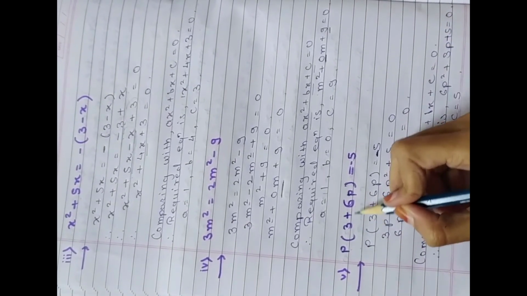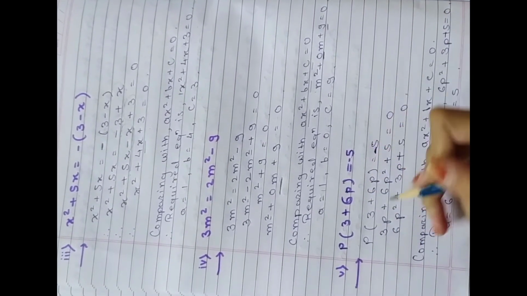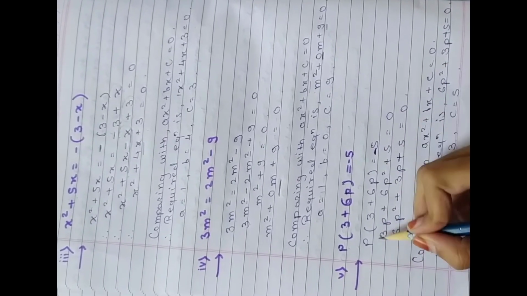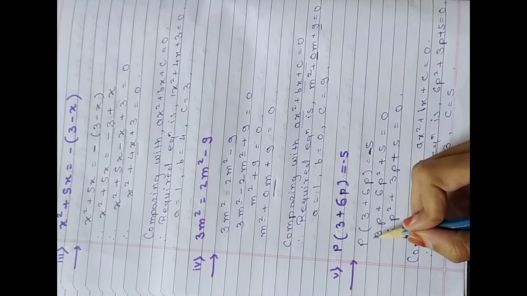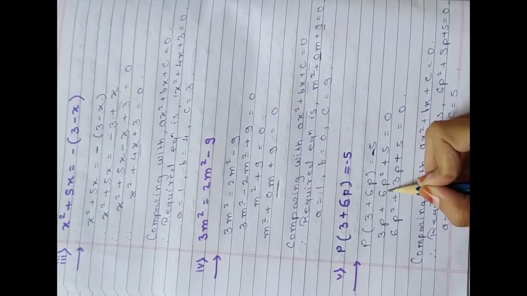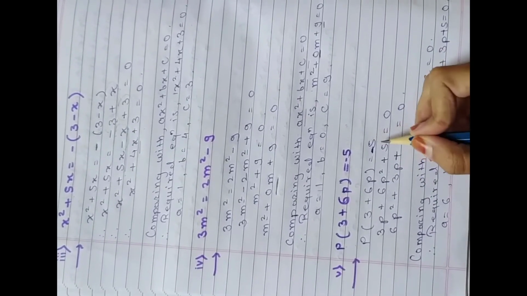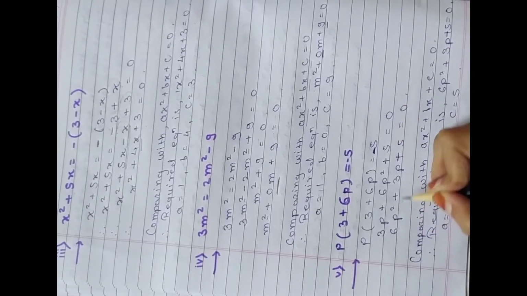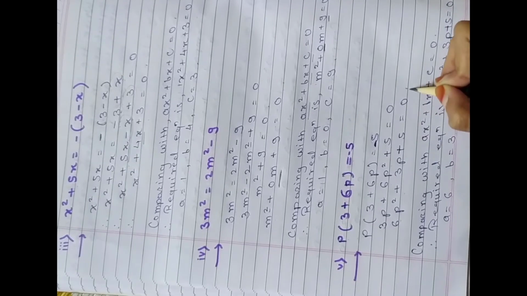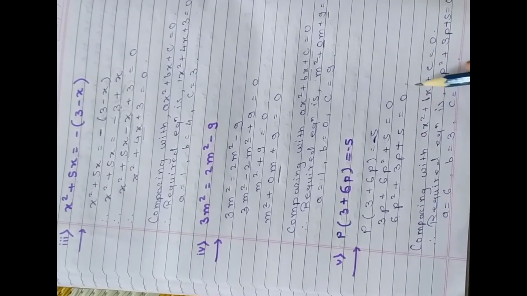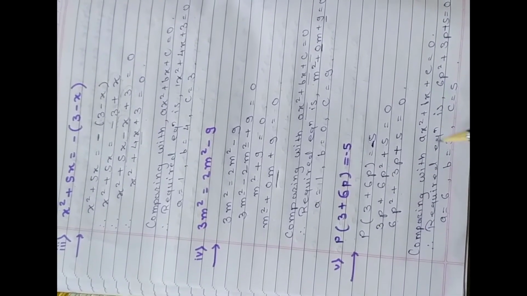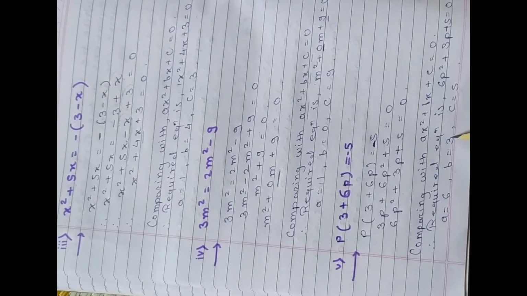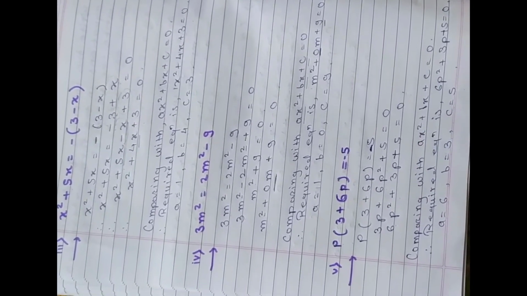Question number 5. p in bracket 3 plus 6p is equal to minus 5. Now look, p into 3 is 3p, p into 6p is 6p square, plus minus 5 goes on to plus 5 is equal to 0. Now 6p square plus 3p plus 5 is equal to 0. So this is the required equation, and the values of a, b, c are: a is 6, b is 3 and c is 5.